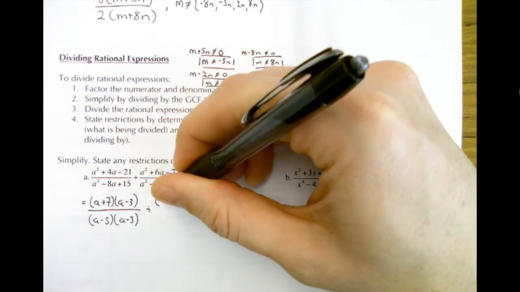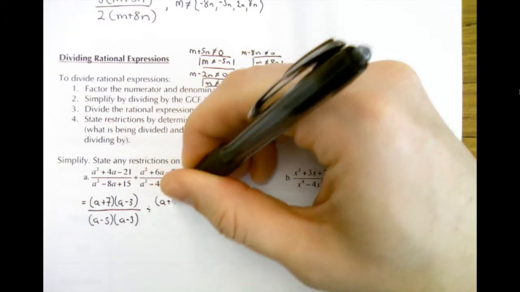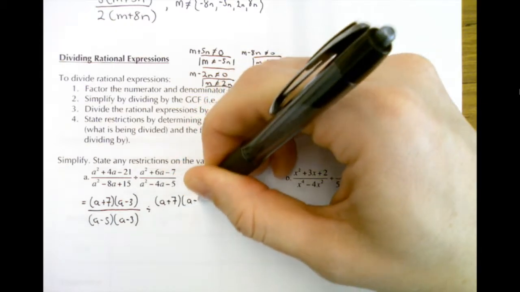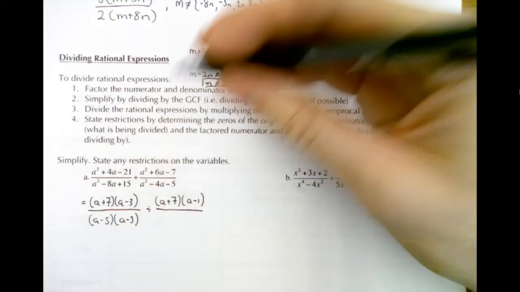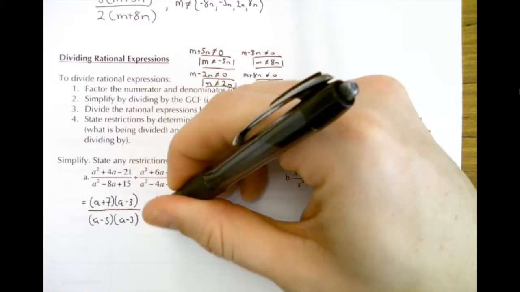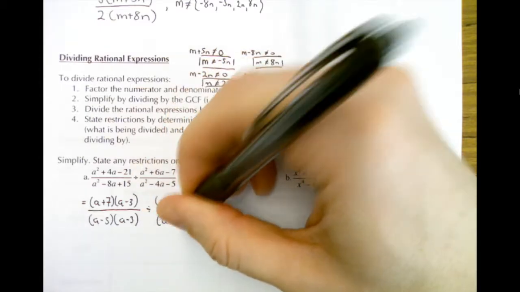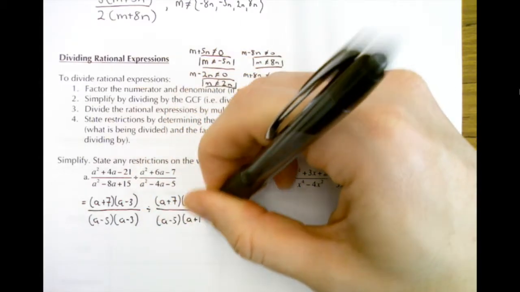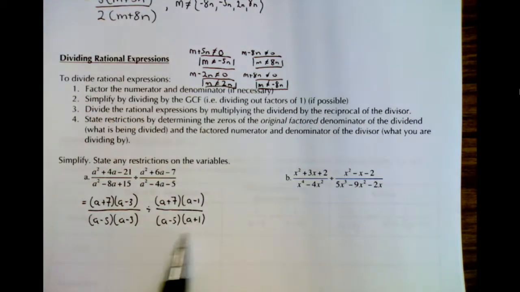That would be a plus 7, a minus 1. And on the bottom, multiply to negative 5 and add to negative 4. That would be negative 5 and 1. And now we are fully factored on top and bottom, and we're set up to divide.